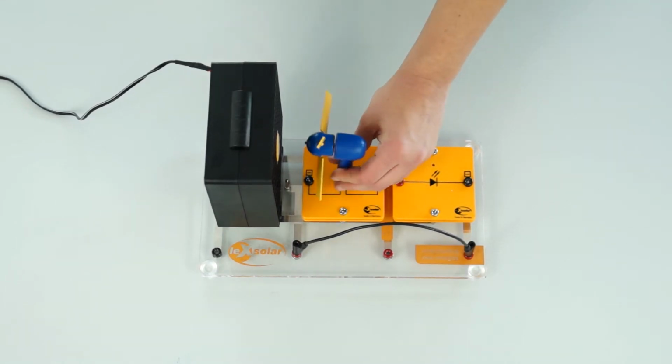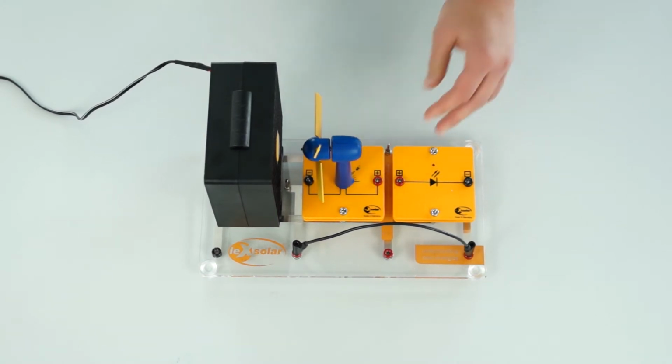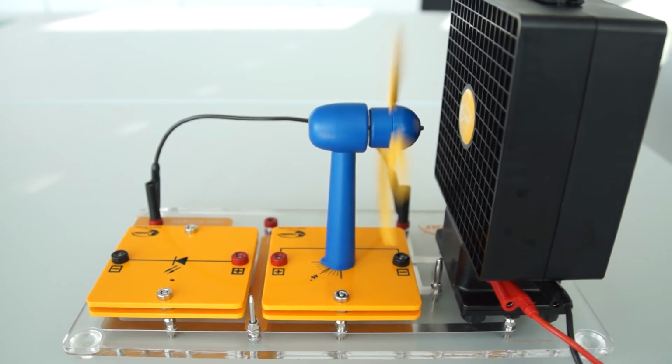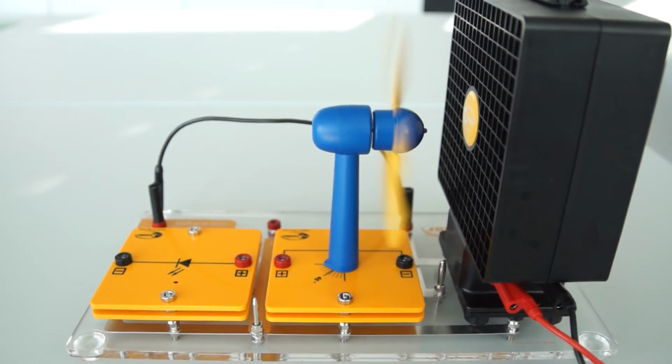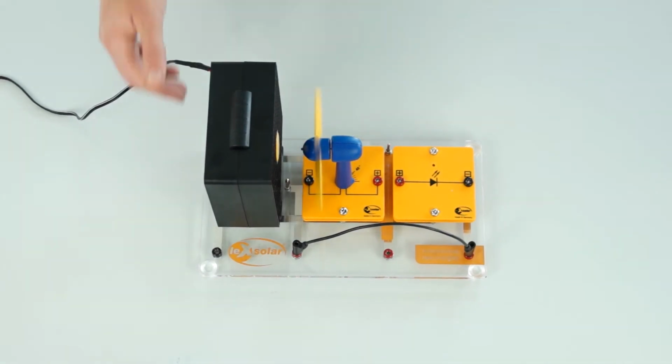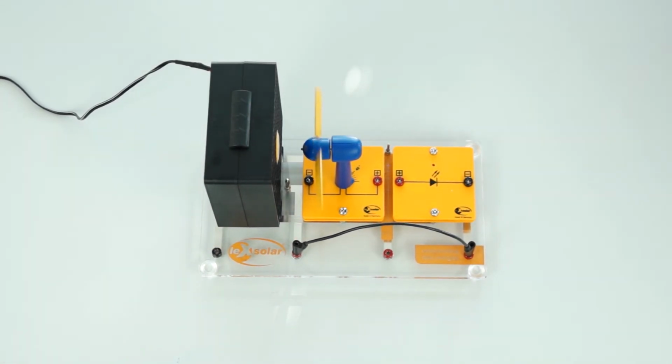We then observe what happens when we turn on the wind machine. The wind turbine starts to turn, but the LED does not light up. The output power of the wind turbine is significantly weaker with the flat blade profile than with the optimized blade profile. This is the reason why the LED is not lighting up with the flat blade profile.